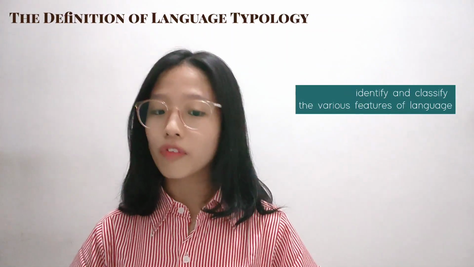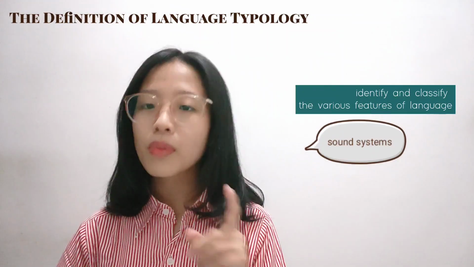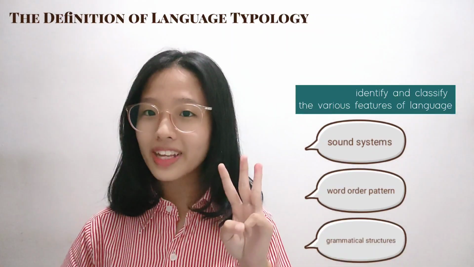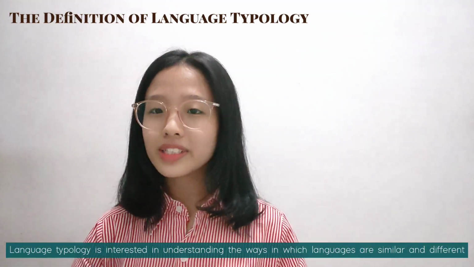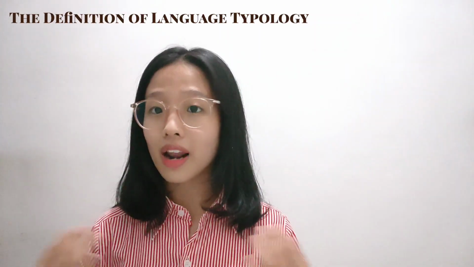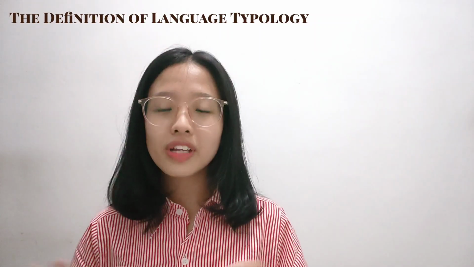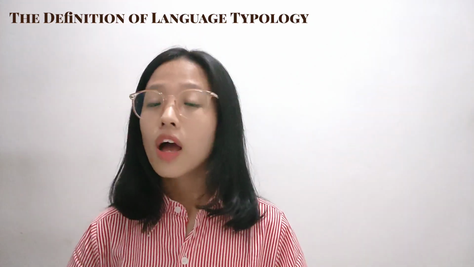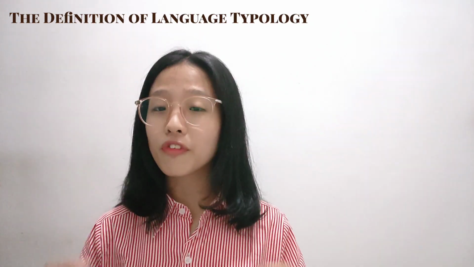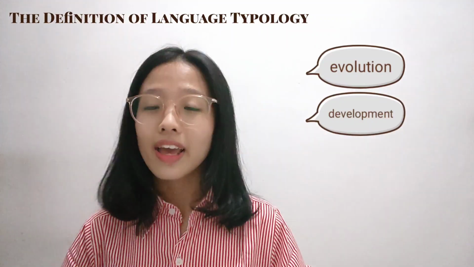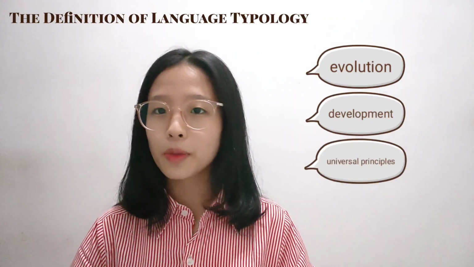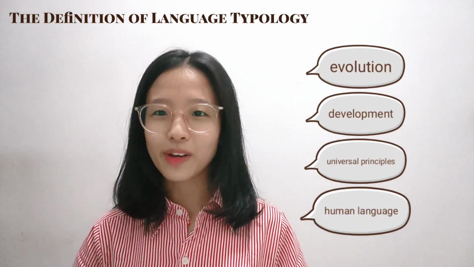It aims to identify and classify the various features of language, such as its sound system, the word order patterns, and the grammatical structures. Language typology is interested in understanding the ways in which languages are similar and different, and what underlying principles and constraints govern these similarities and differences. The study of language typology can provide insight into the evolution and development of languages, as well as help to identify the universal principles that underlie all human languages.